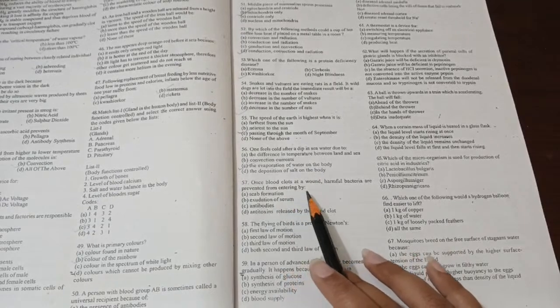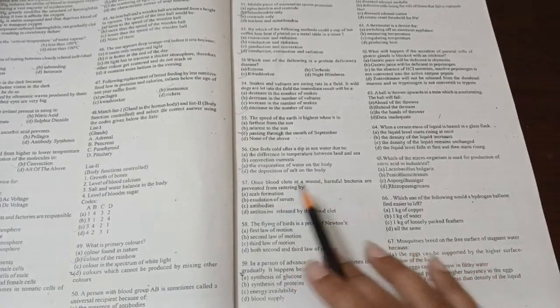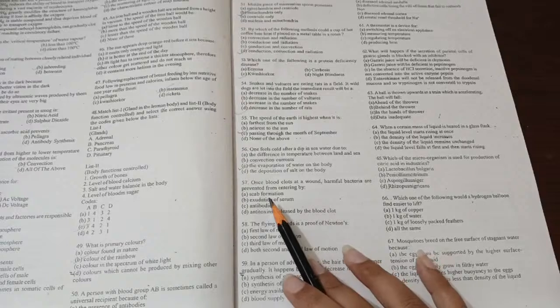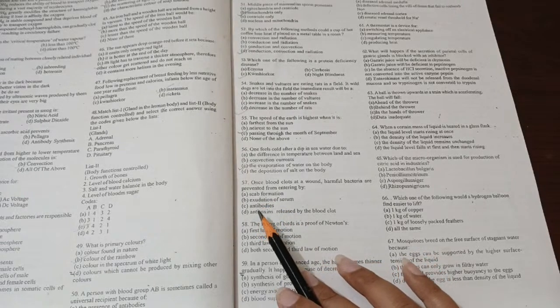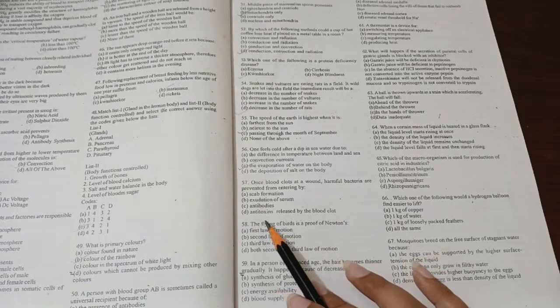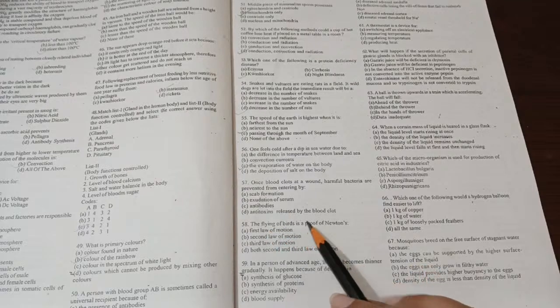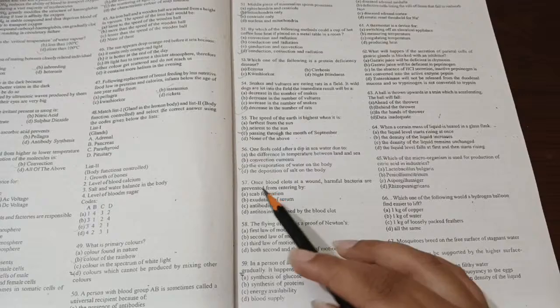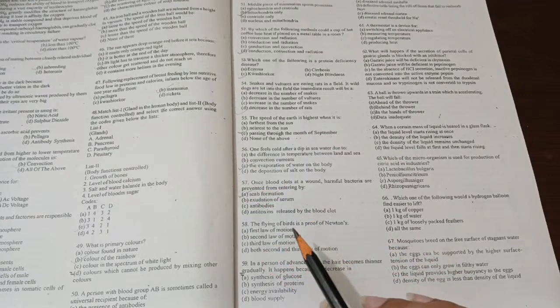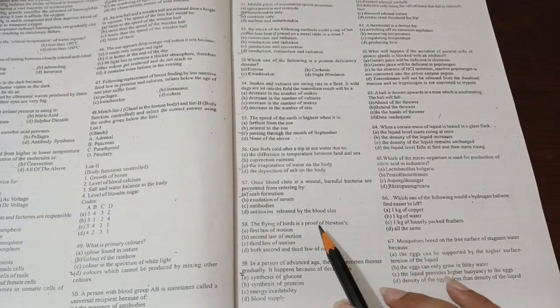Once blood clots at a wound, harmful bacteria are prevented from entering by scab formation, excretion of serum, antibodies, antitoxin released by the blood clot. So the answer is A, scab formation.